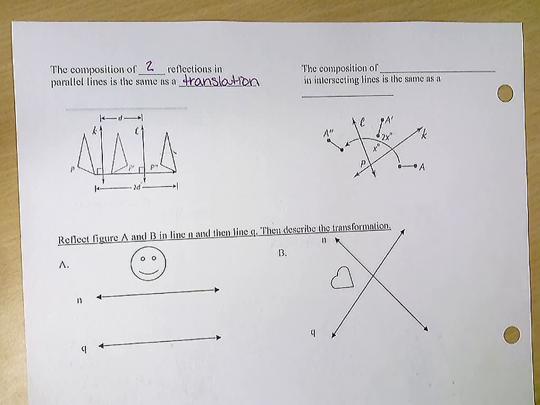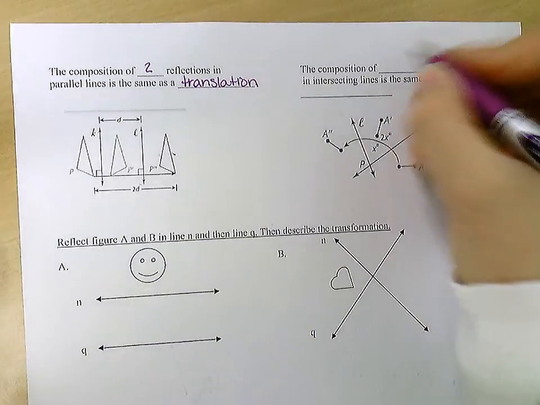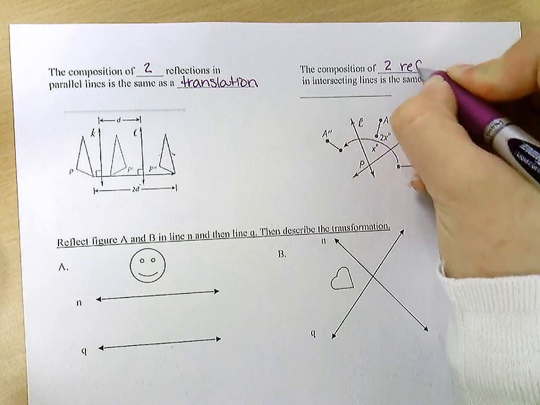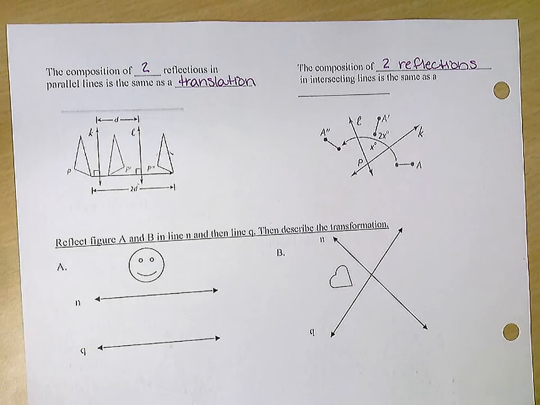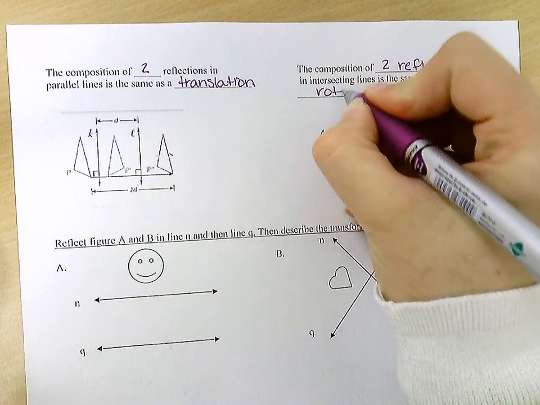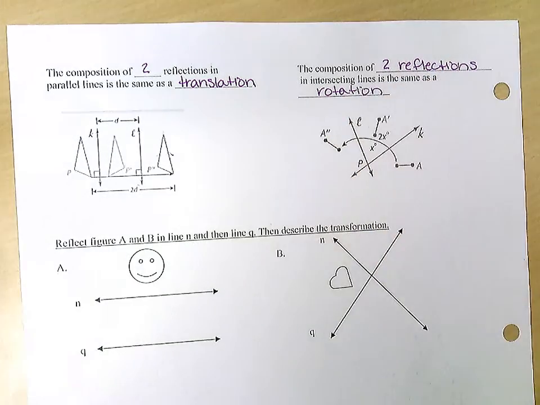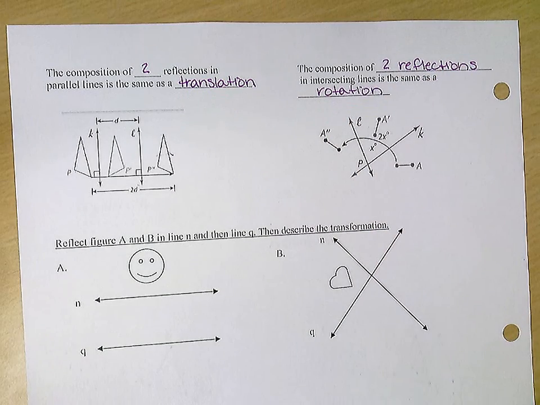Okay? For the next one on the right there, the composition of two reflections in intersecting lines is the same as a rotation. For both of these we have two reflections. With parallel lines it's a translation. With intersecting lines it looks like a rotation.